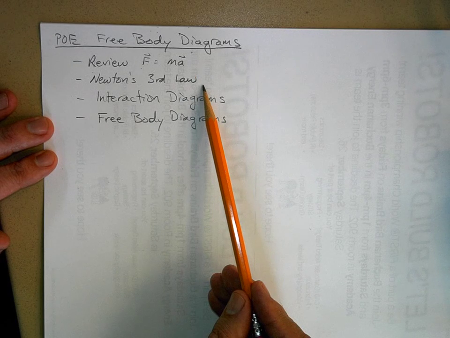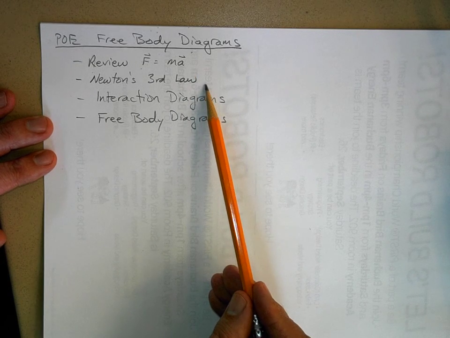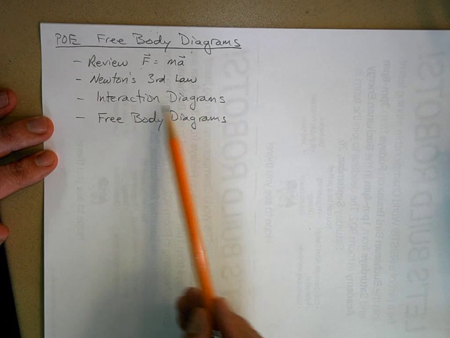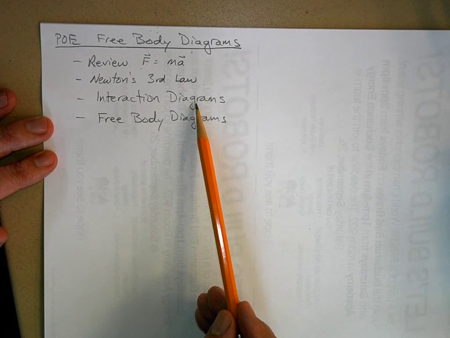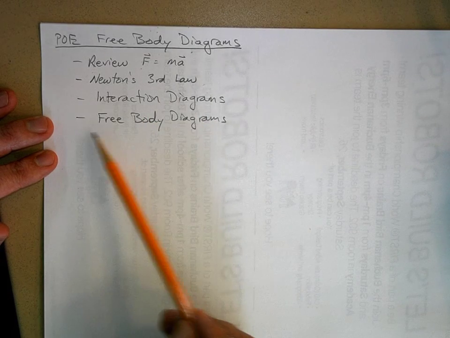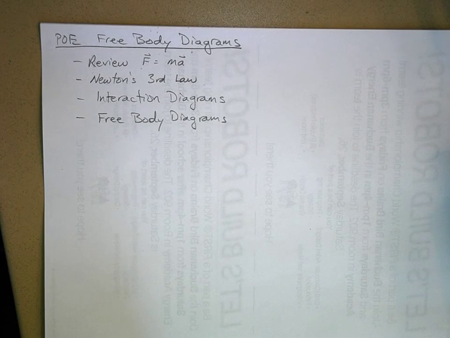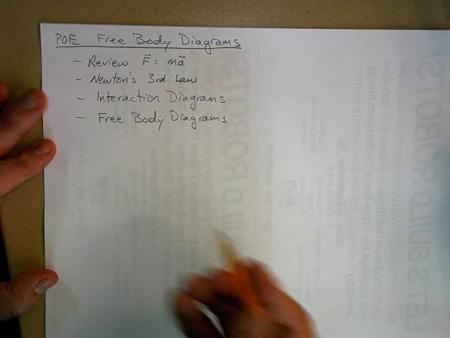Then I want to discuss Newton's third law. And then from Newton's third law, we come up with what are called interaction diagrams. Then we'll get to free body diagrams, and I'll do a couple of examples. And then I have some problems for you to work, which will hopefully allow you to draw free body diagrams and actually use them. Okay, so let's begin with the review.